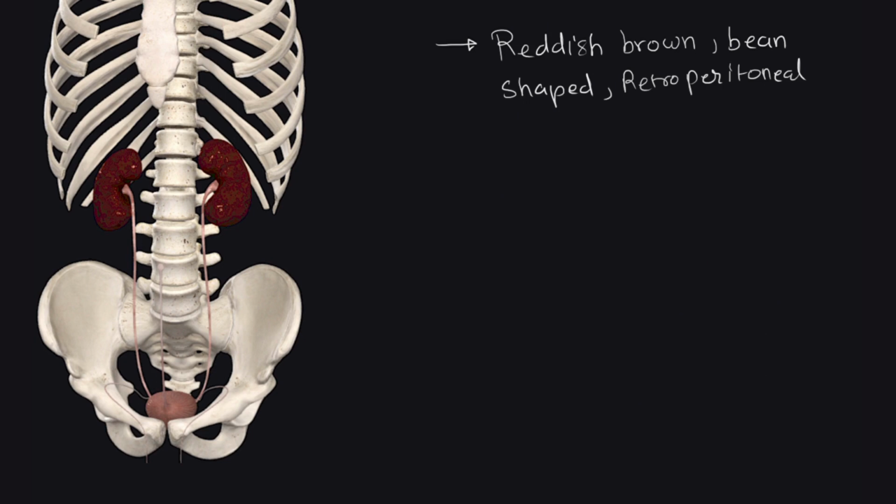and is retroperitoneal. Now, I would like to take a moment to explain in detail what retroperitoneal means. Mostly, organs, for example this typical organ, not the kidney, are situated behind the abdominal cavity. This is the anterior abdominal wall, and this is the posterior abdominal wall.